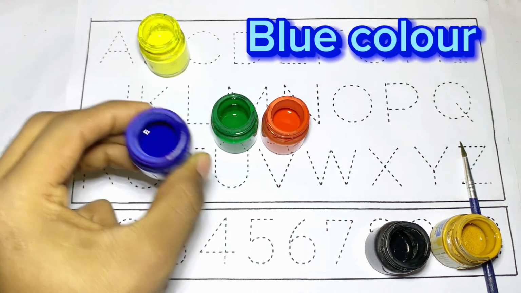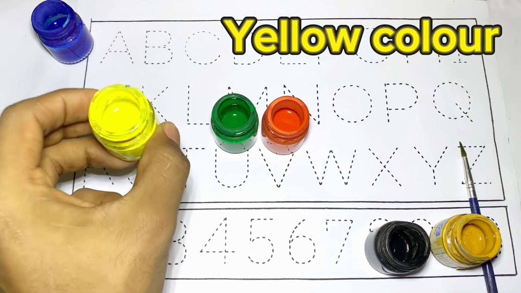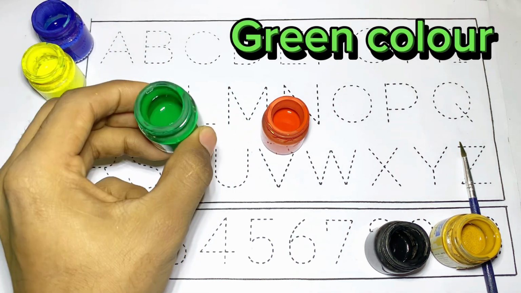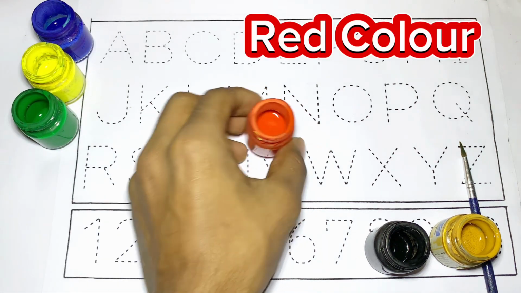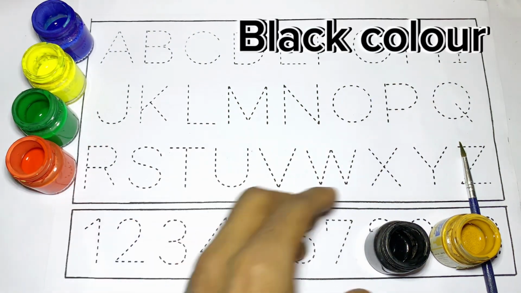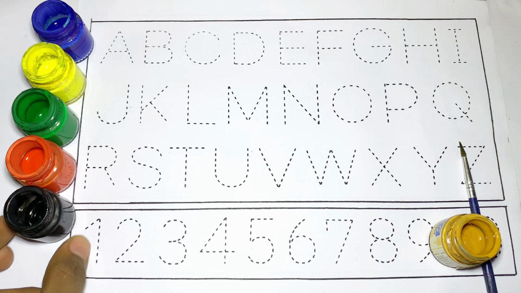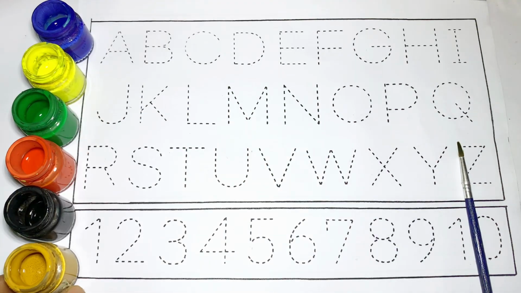Blue color. Yellow color. Green color. Red color. Black color. Yellow ochre color.